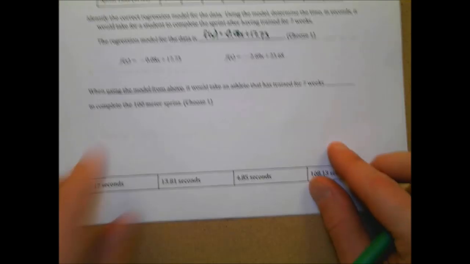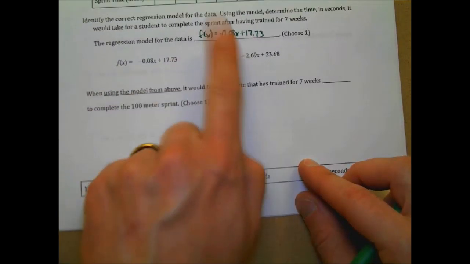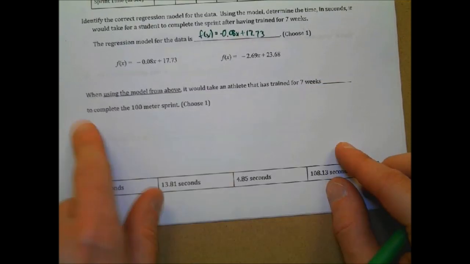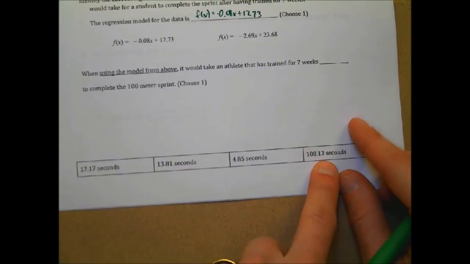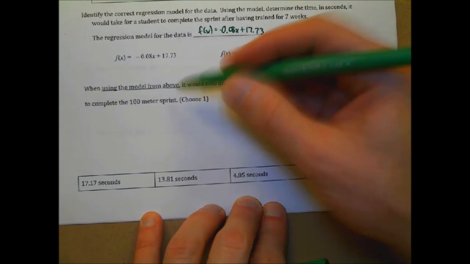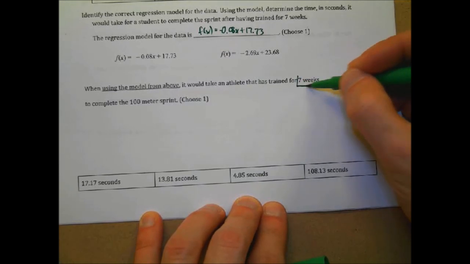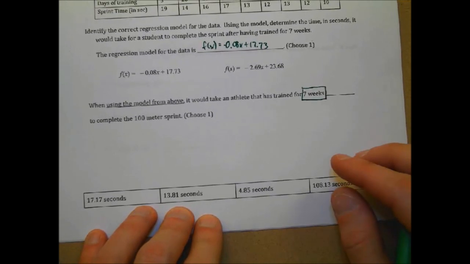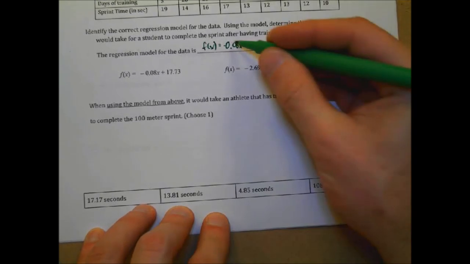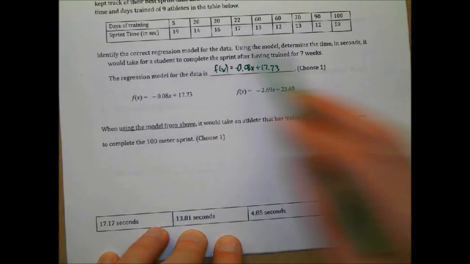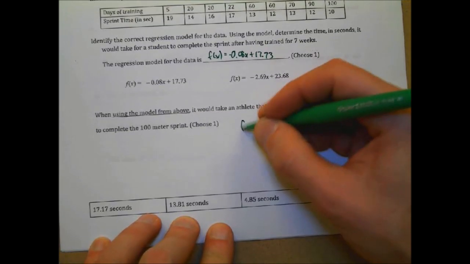When using the model from above, it would take an athlete that trained for 7 weeks, blank, to complete the 100-meter sprint. And you see you have some options down here. How can we answer this question? What should we do here? We're told a time of 7 weeks of training. Plug in 7 for X? Okay, so we're supposed to plug in 7 here, right? Because remember our X is the days of training. Y is the sprint time. That's what we're trying to solve for here. So we're going to do f of 7?